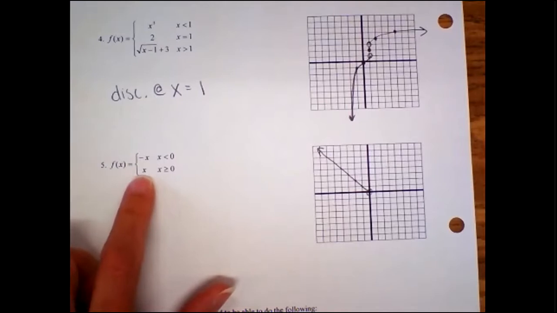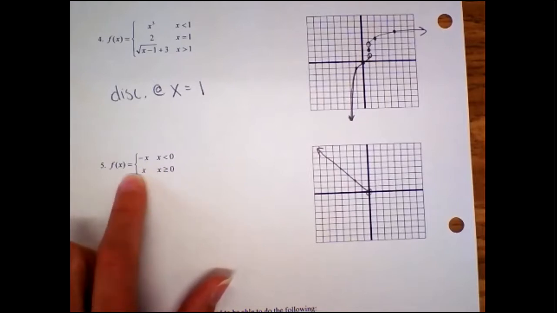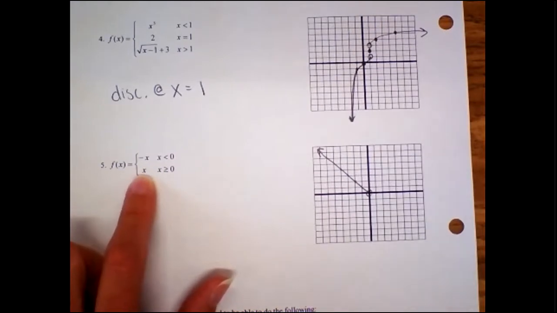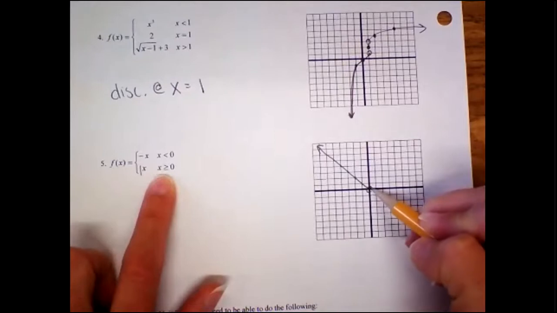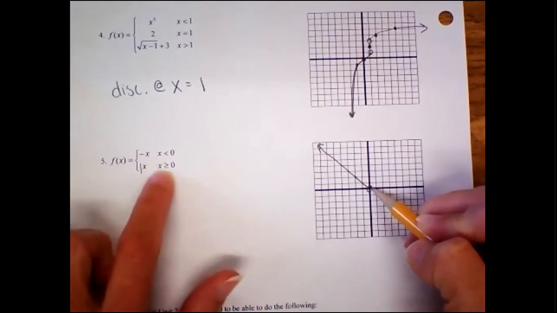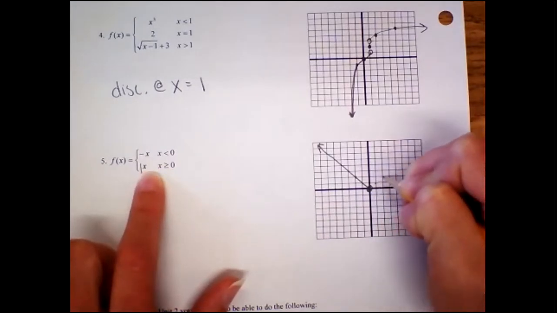And then what is this line going to look like? Just x. What slope does that have? Yeah, +1. And again, starting at the origin, except what's going to happen to that open circle? Yeah, it's going to get closed and then slope of positive 1, up 1 over 1.